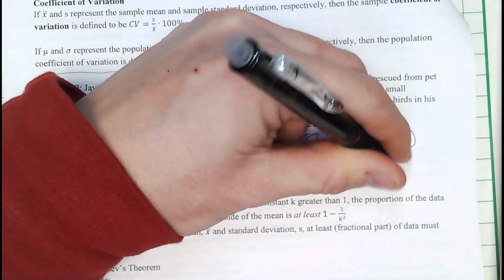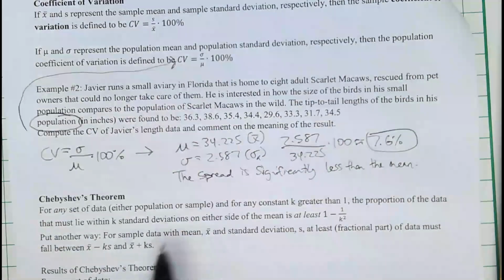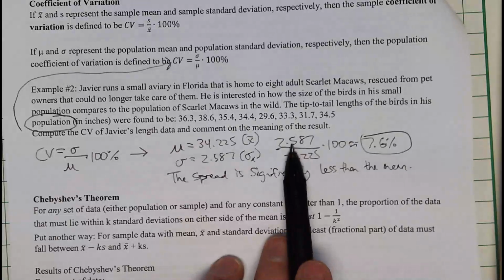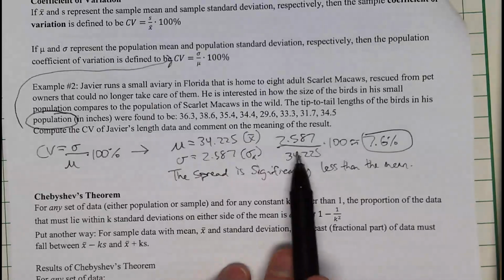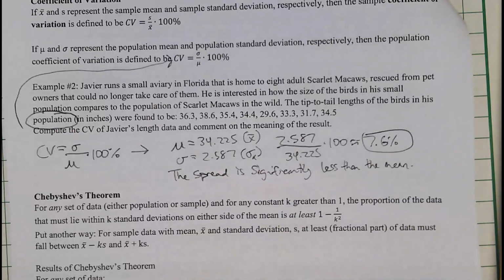That means it's going to be precise. That means it's going to be a good estimate. So why do I say that? The measure of spread is the standard deviation, and the measure of mean, you see how that's a lot less than that. And so if you get a value greater than 100%, that's where you kind of run into some trouble. Okay.